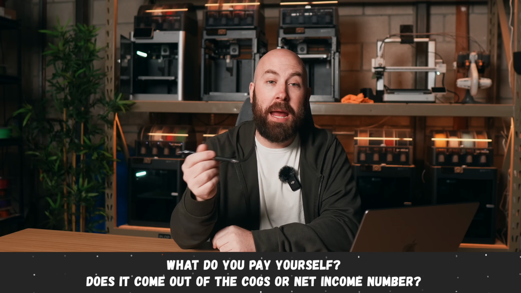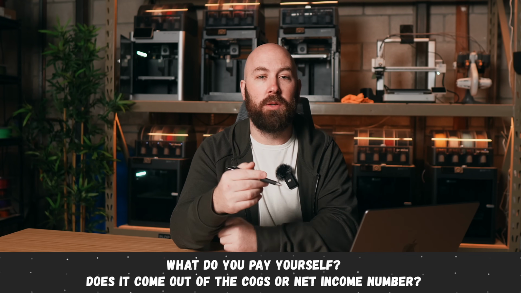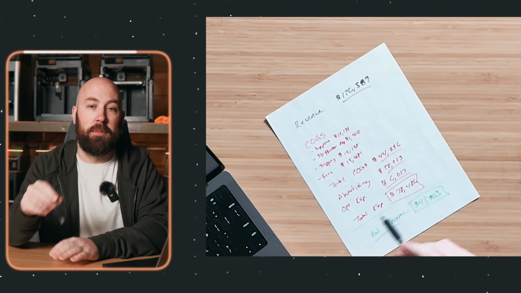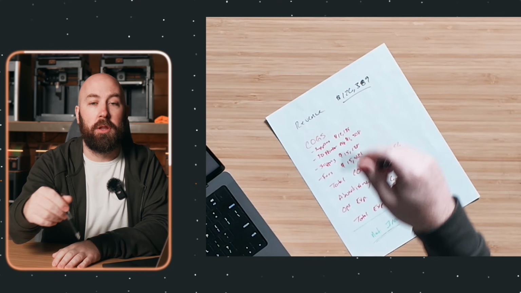So if I was paying an employee whose only job it was to print the items, package them, give them to the post office, that labor cost would come out of the cost of goods sold. However, for me, since I'm the CEO of this business, and the actual print farm is just one revenue source of 3D Design Bros, the company as a whole, my salary that I take comes out of this net income number. But again, this is just for the print farm.